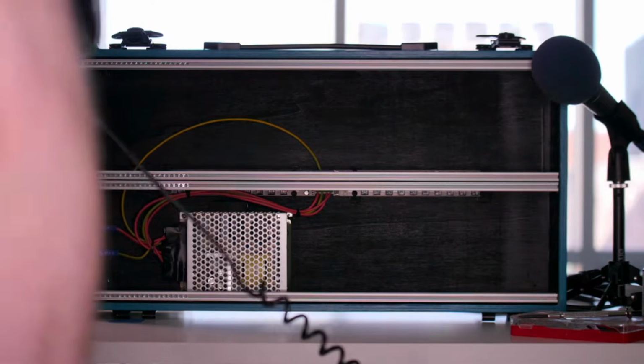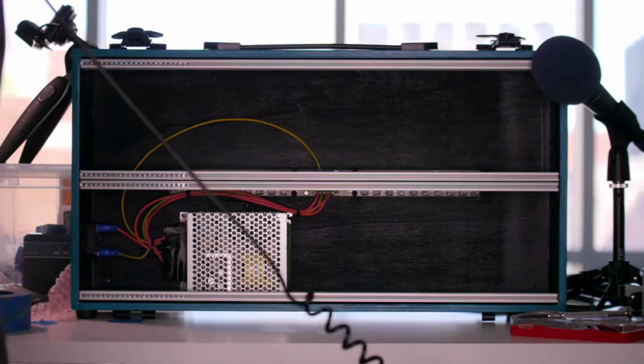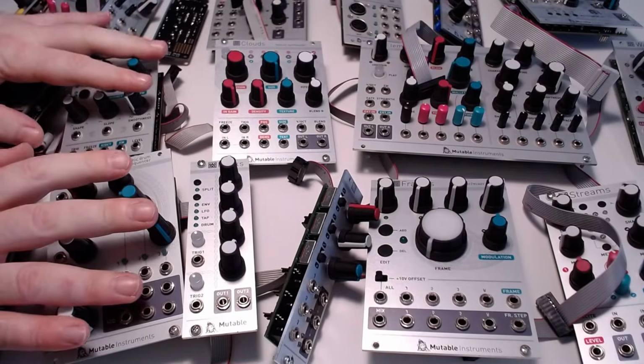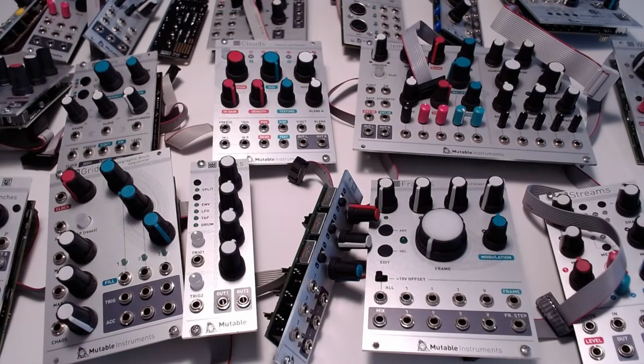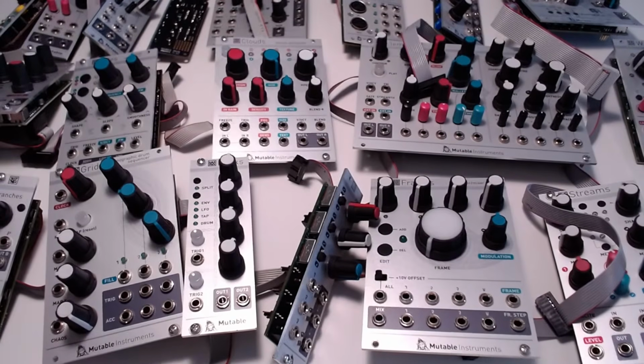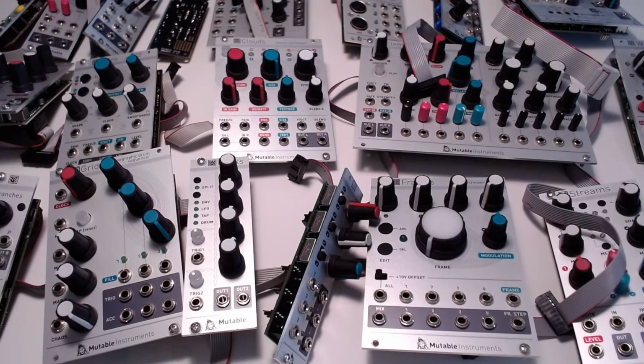I have an idea of what I want to do with this case, and it basically is a kind of emulation. Let me bring the mic over here when I'm talking. I have an idea of what to do with this case. It's kind of like an emulation of my other case that I've used for so long.